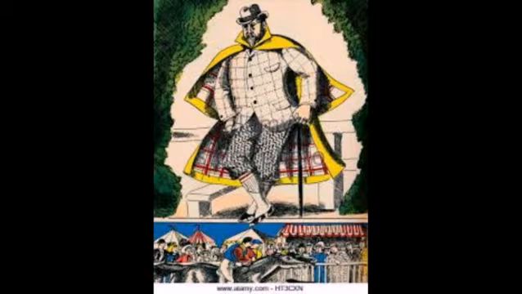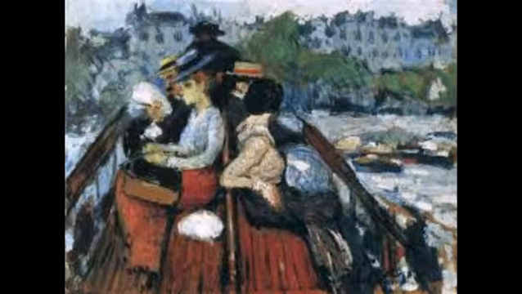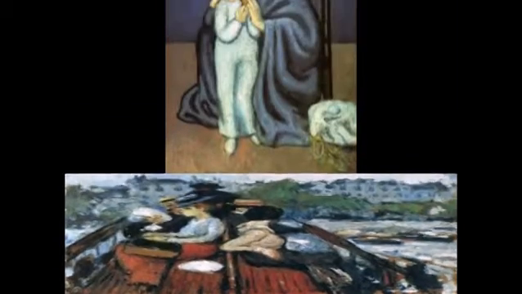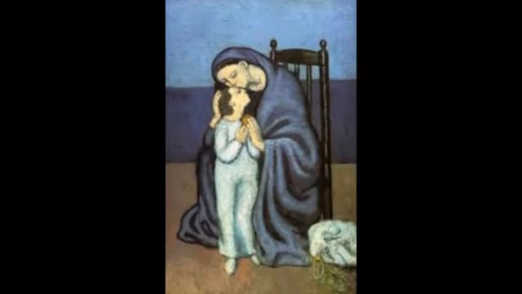1697, Peace of Ryswick between the allied powers of the League of Augsburg and France ends the French War. Civil List Act votes funds for the maintenance of the royal household. 1701. The Act of Settlement settles the royal succession on the Protestant descendants of Sophia of Hanover.